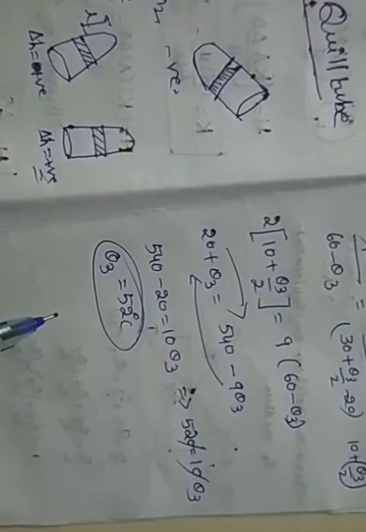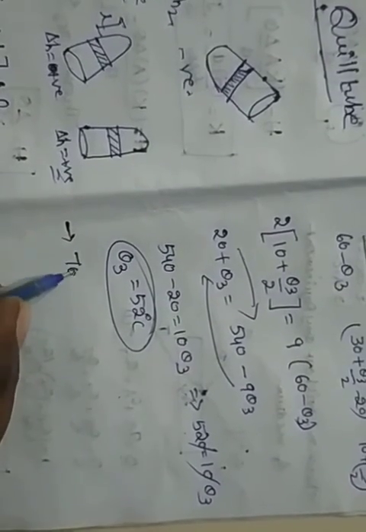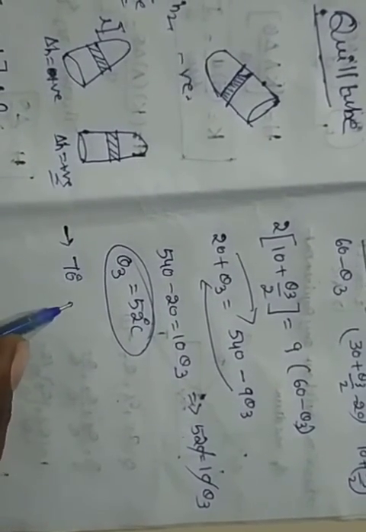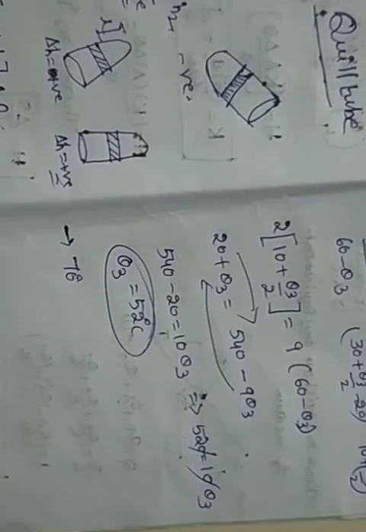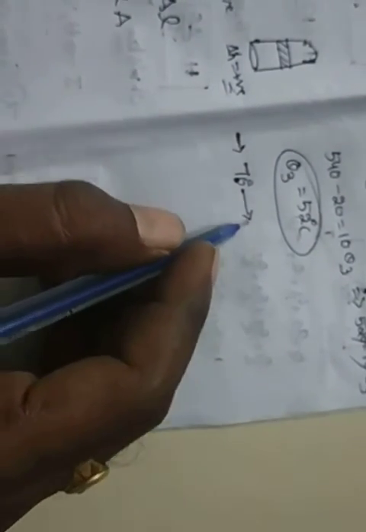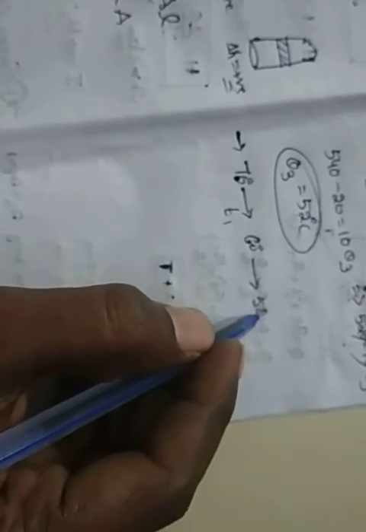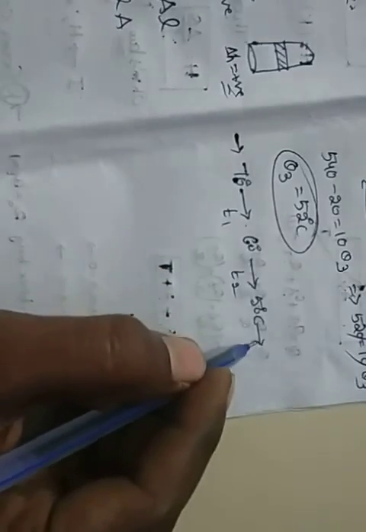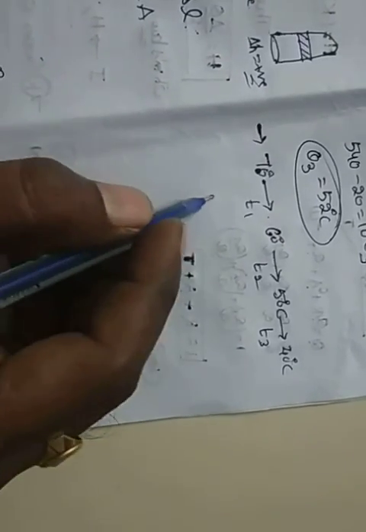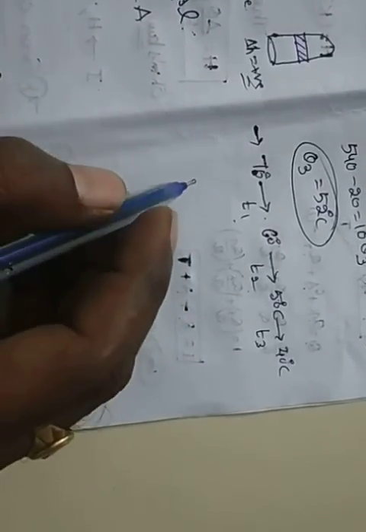In this they will ask the time sometimes. For example, if they give the body temperature 70 to 60 in T1, 60 to 50 in T2, 50 to 40 in T3, then they will ask the relation between the times T1, T2 and T3.